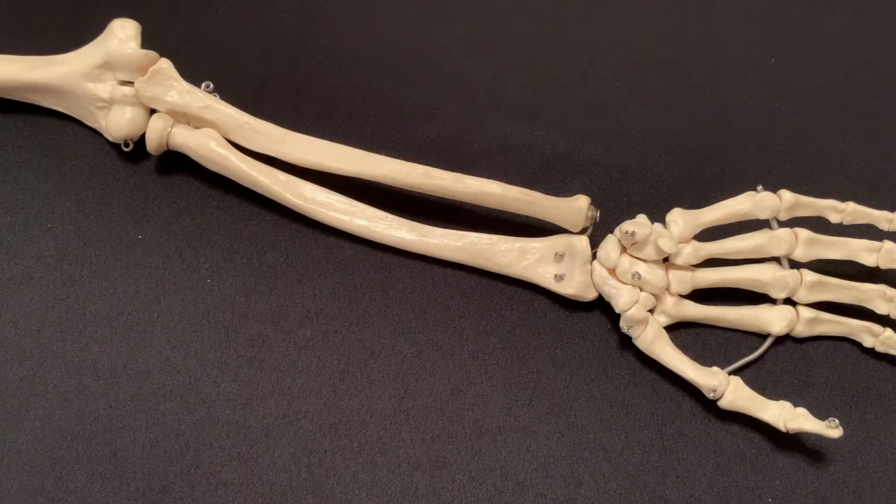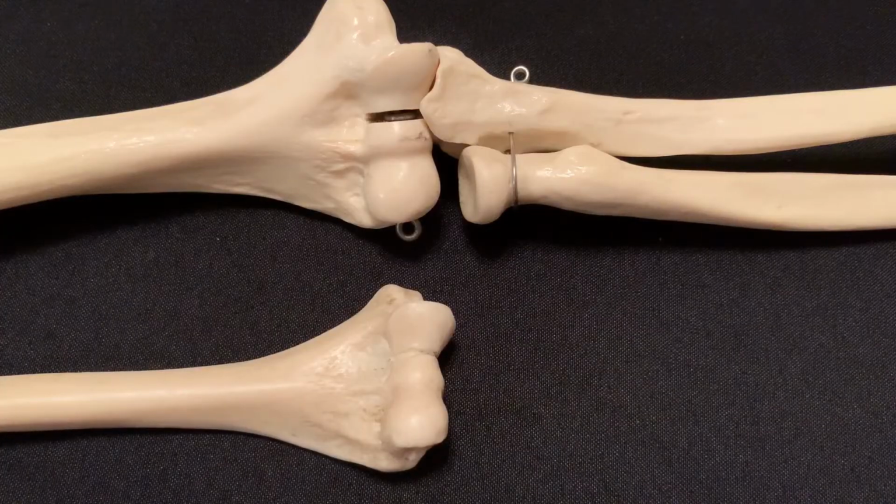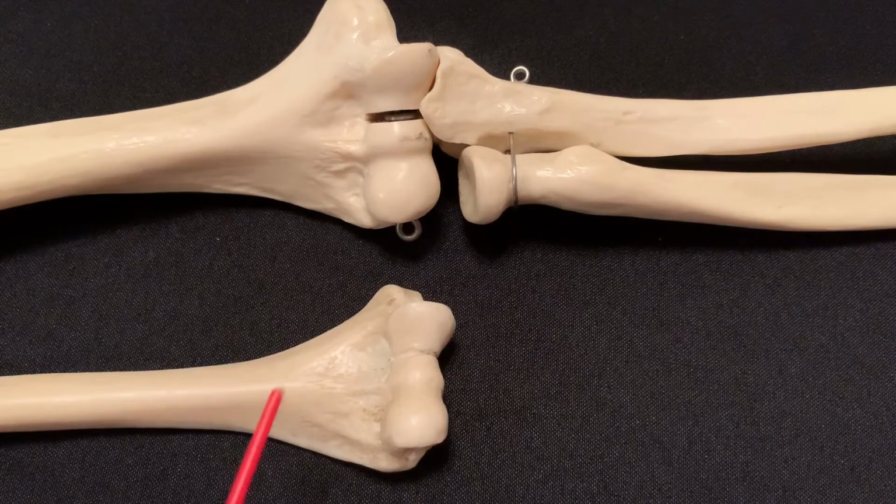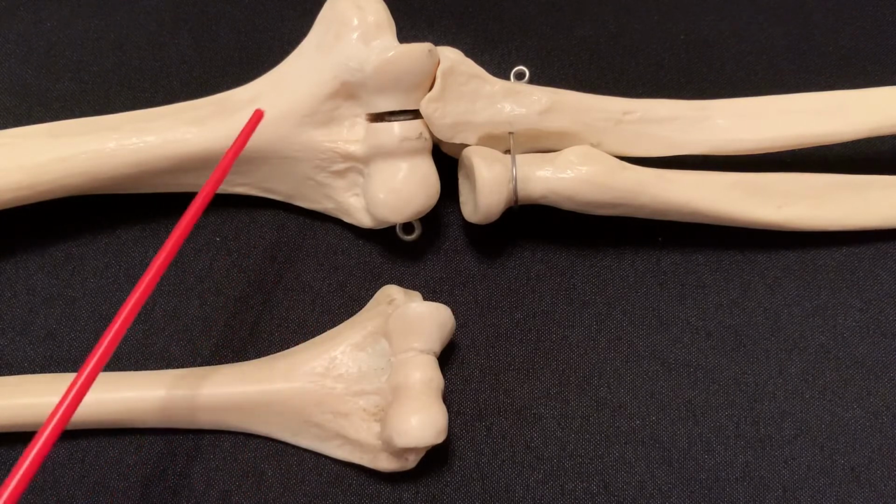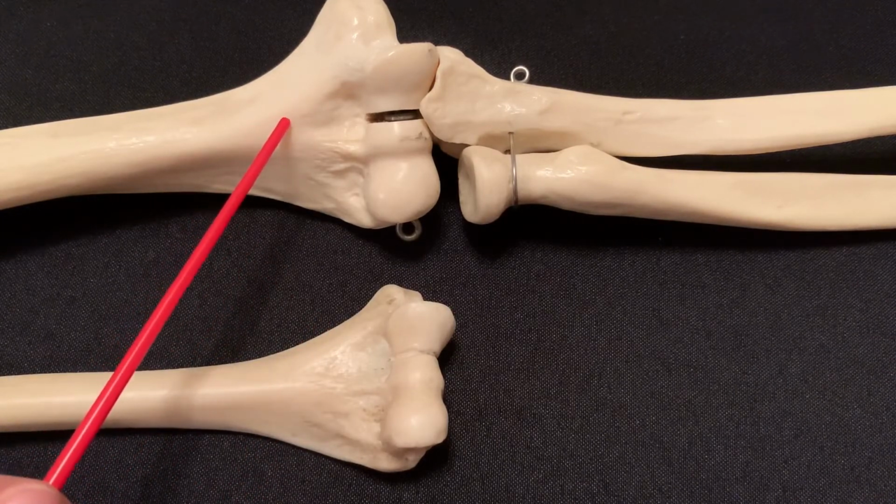While we discuss the radius and the ulna, I want to use this articulated model so you can see how they associate with each other and also how they associate with the humerus. We're going to zoom in for a little bit on that proximal region of these two bones at the elbow. So just a minute ago, we were looking at a right humerus, and we are continuing to look at a right arm on this side.